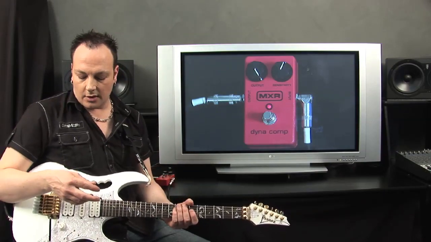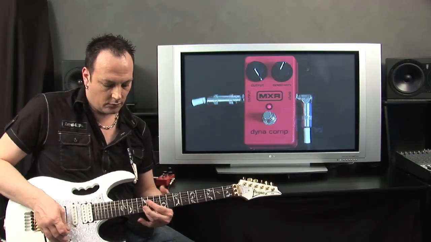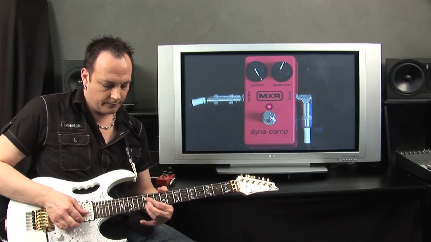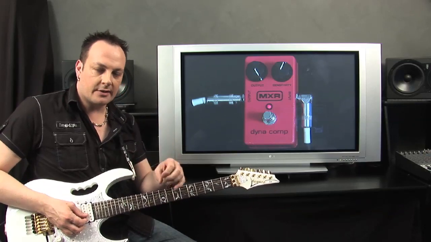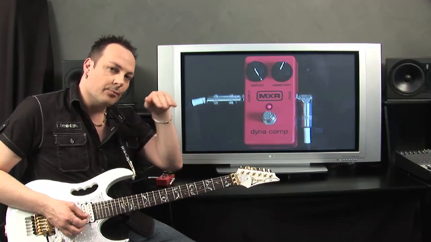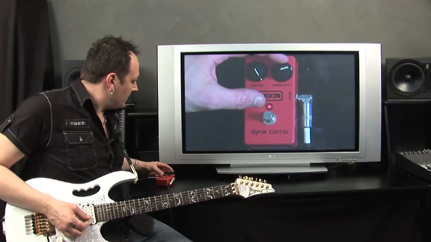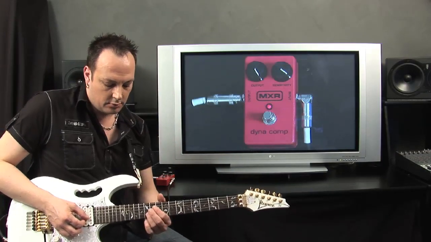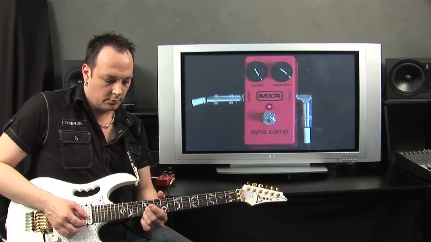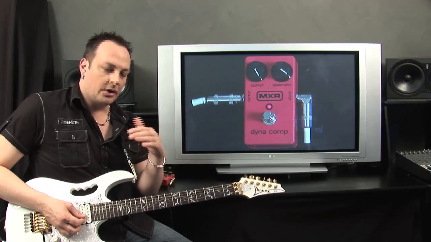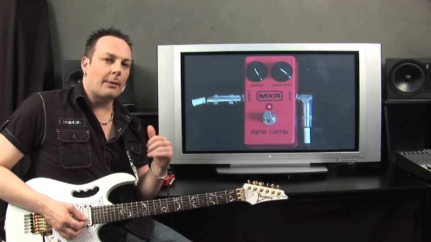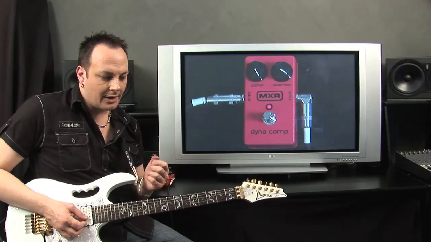So for instance, holding a note, the compressor kicks in once the level starts to drop and brings the level of my note up. I'll turn it up full. So you can hear the note coming up, but you can also hear the noise floor coming up with it. So, it's again a fine line.